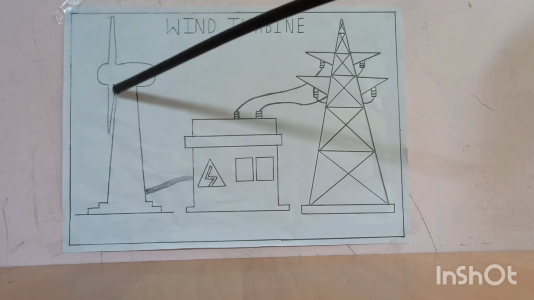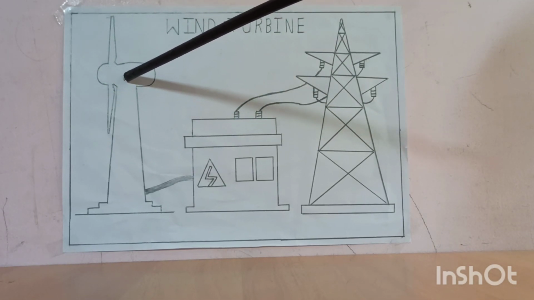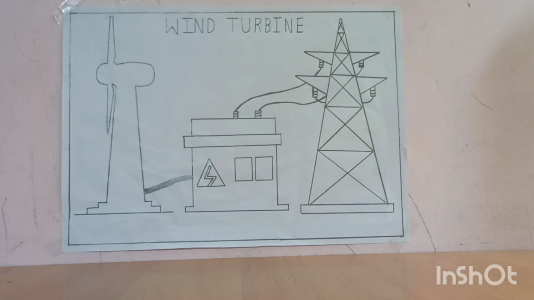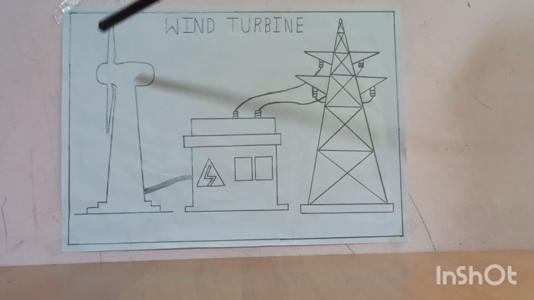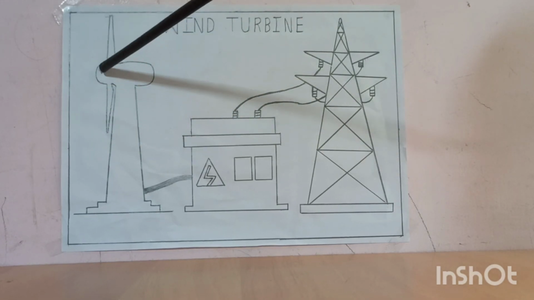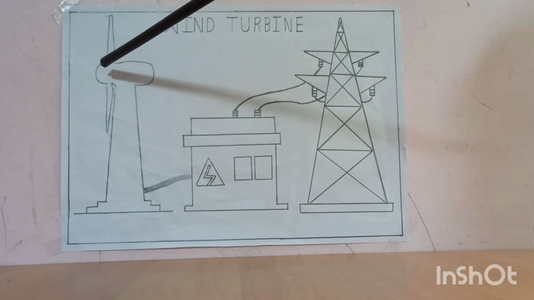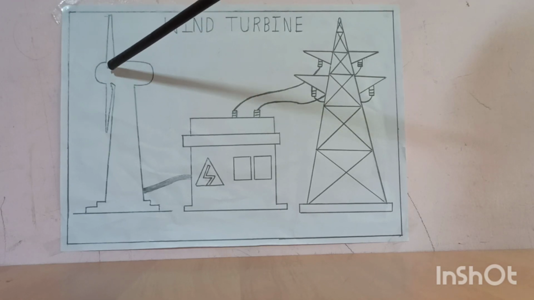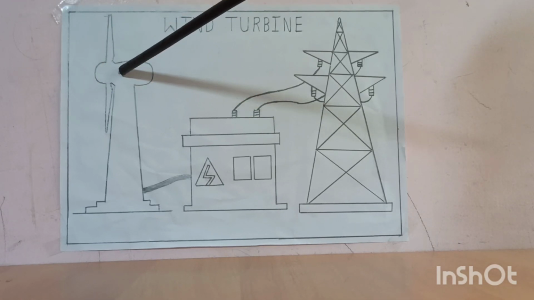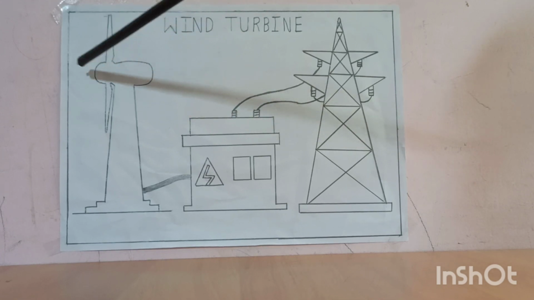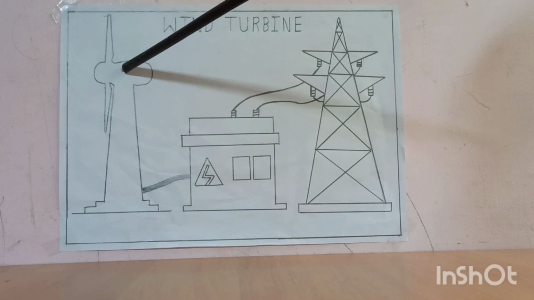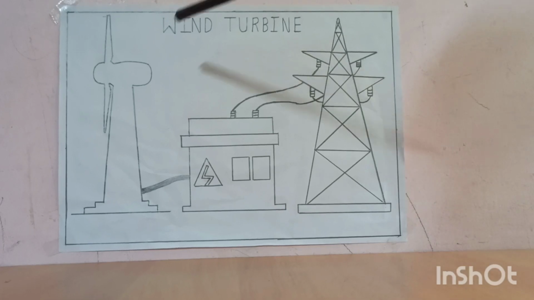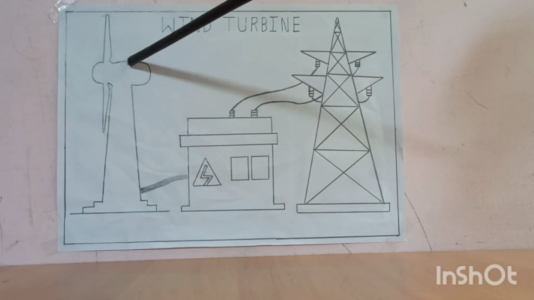Once the rotation starts, the motion is transferred to the gearbox, and there is a technique called gear ratio to increase the speed of the rotation, because the rotation of this rotor alone is not sufficient to generate electricity. So the gear ratio is used in the gearbox to make the rotation faster. The gearbox is connected to the generator, which is made up of copper windings, which produce electricity from this mechanical motion.